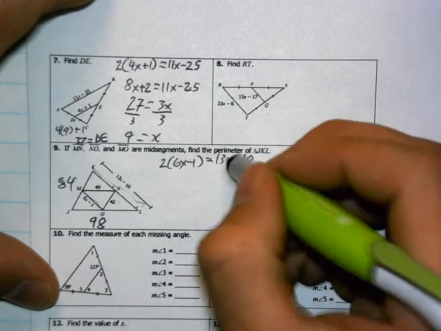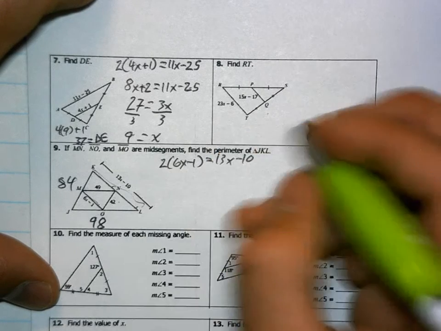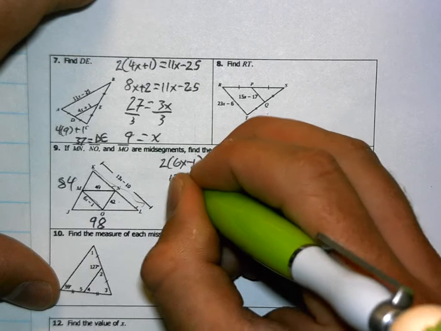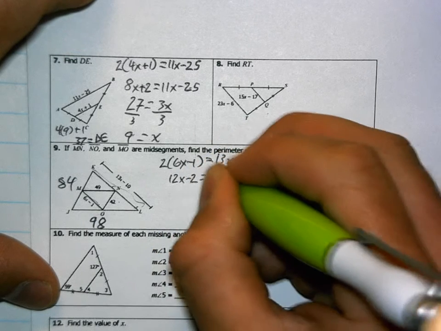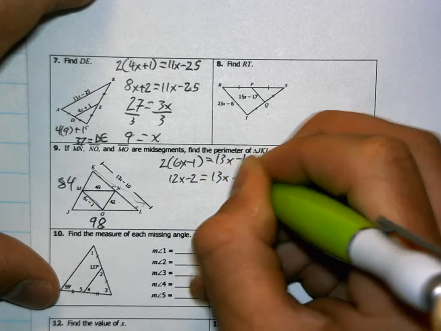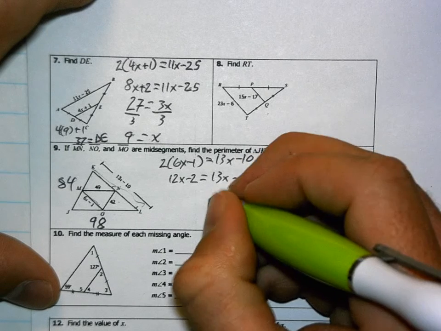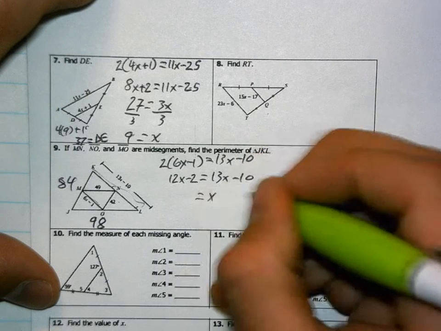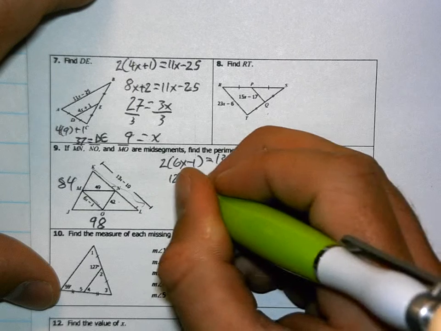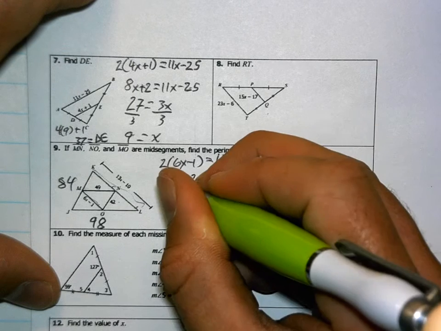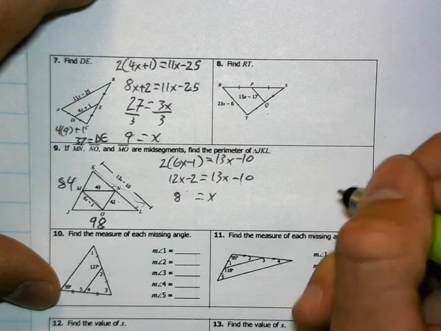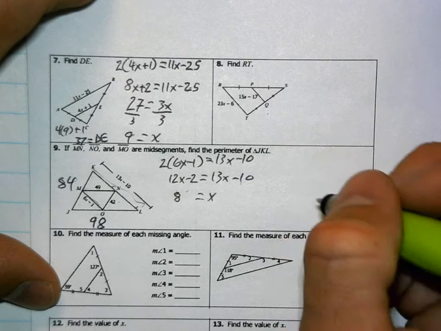Now we're going to solve for x so we can find the length of this side. Subtract 12x on both sides to get just an x. Add 10 to both sides to get positive 8. X equals 8.